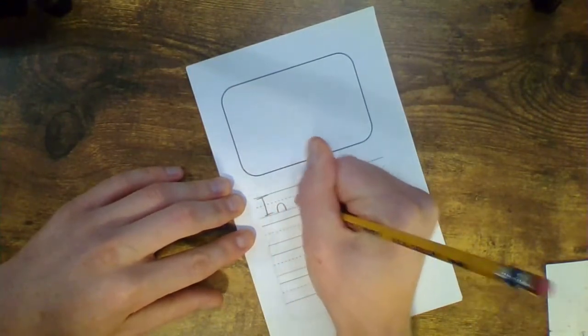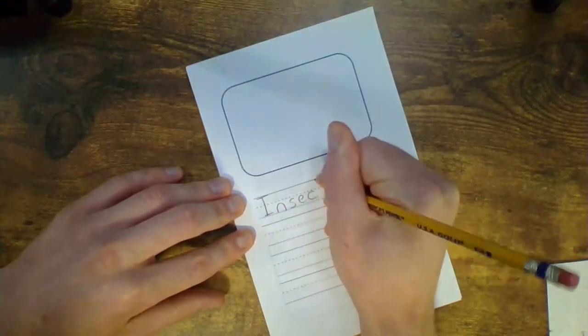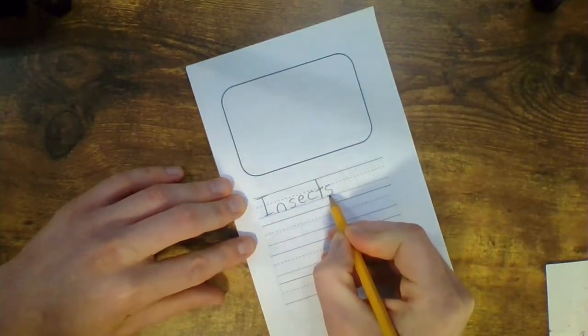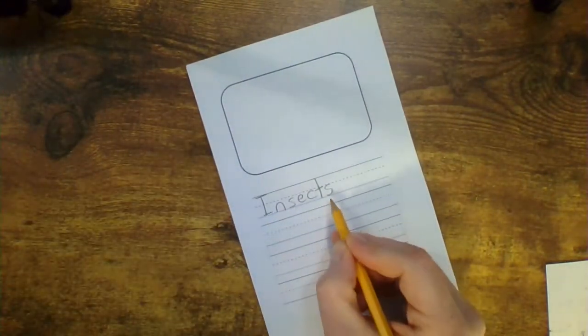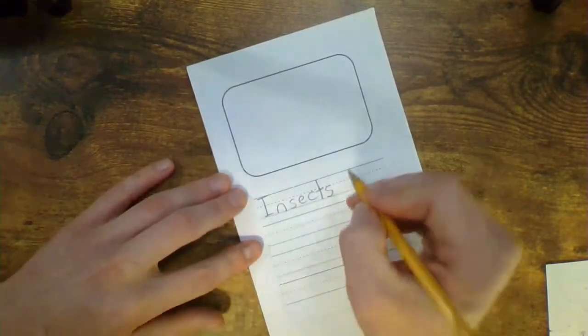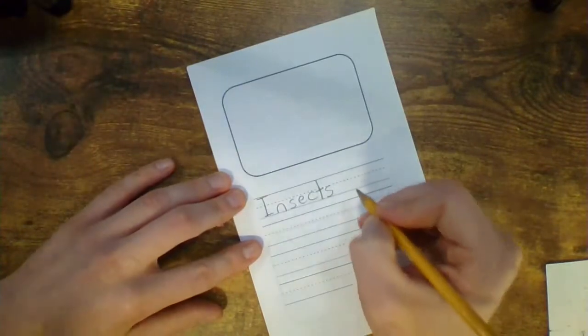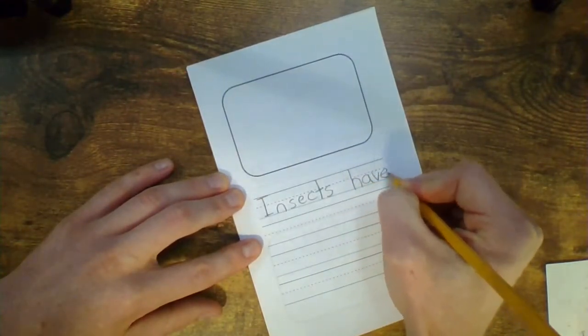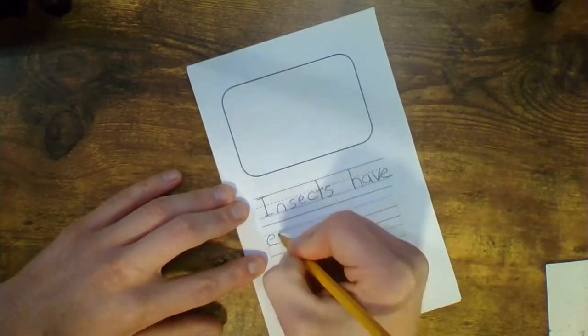Insects. Ooh, and I'm making this be plural. Plural means more than one. And so when I add an S to the end of insect, it becomes plural. Insects. So I'm talking about all insects with that. Insects have, look how long this word is.